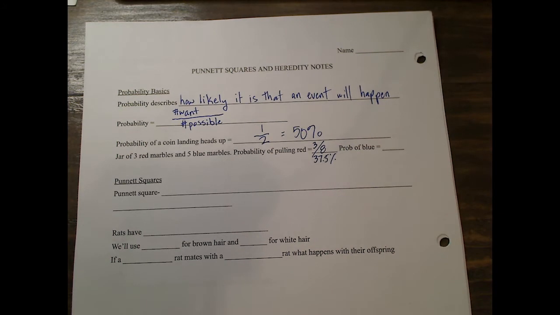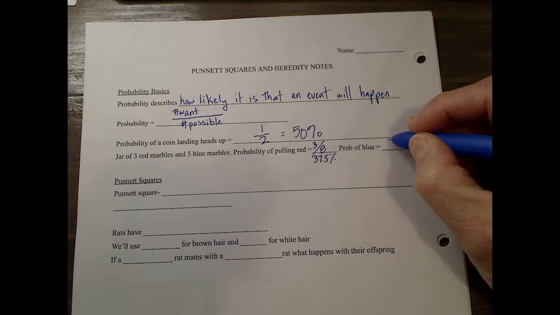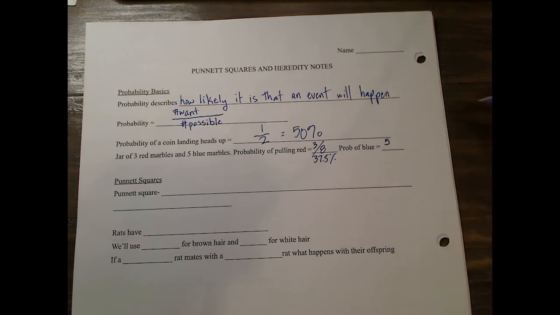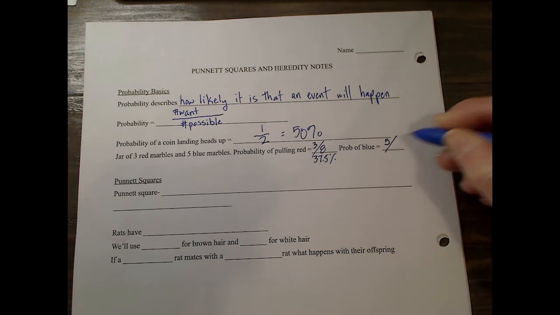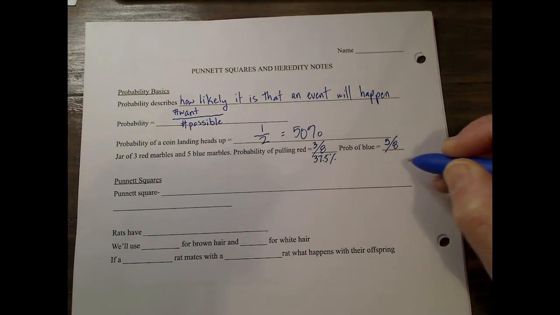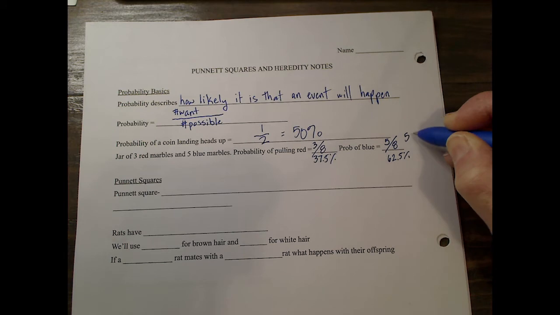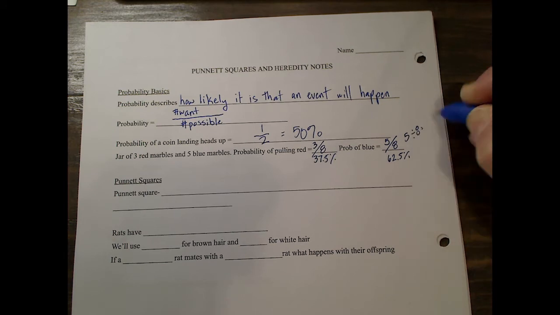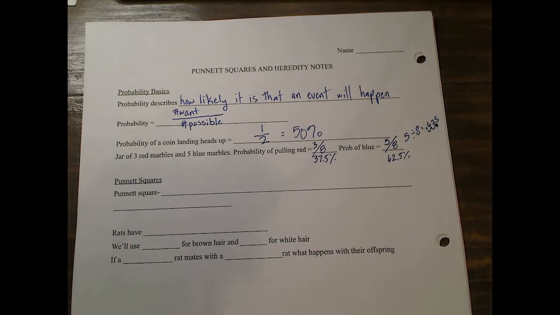Probability of me pulling out a blue marble, there are 5 blue marbles, so the number I want is 5. The total number possible is 8, so that gives me 62.5%. If you're wondering, I'm just taking 5 divided by 8, which gives me 0.625. And because it's a percent, I swing the decimal over twice, and we get 62.5%. You're going to need to know percents, but real basic ones. I promise it won't be difficult. If you can count with quarters, you can count with probability here.